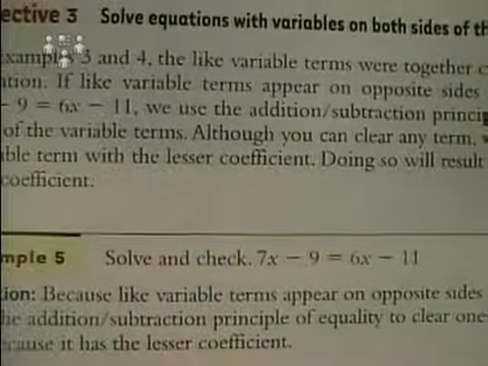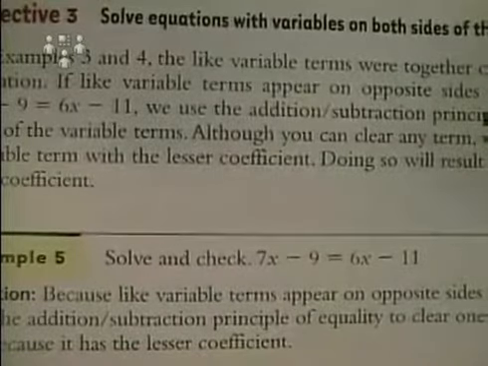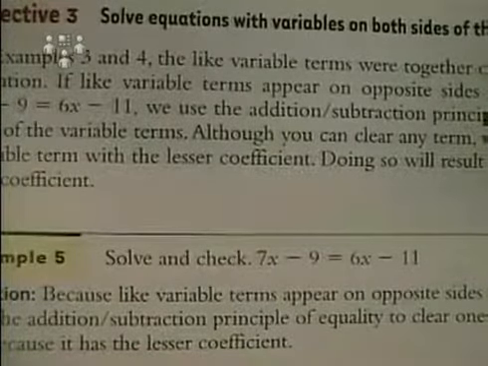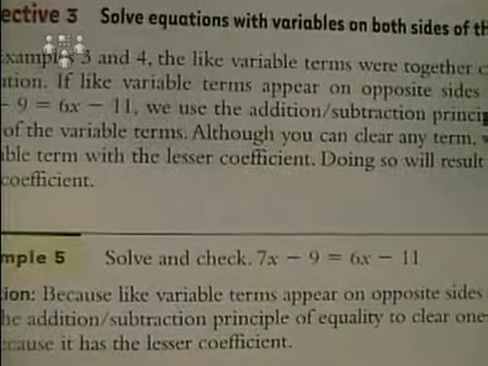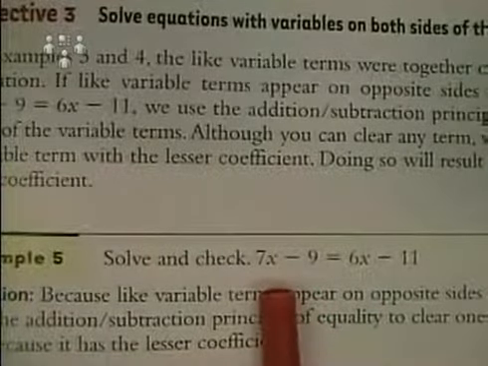So in this problem, let's come back to the statement. I have 7x minus 9 equals 6x minus 11. And your goal is to get x by itself on one side. So again, looking at this equation, I want to get an equivalent equation with x by itself on one side.